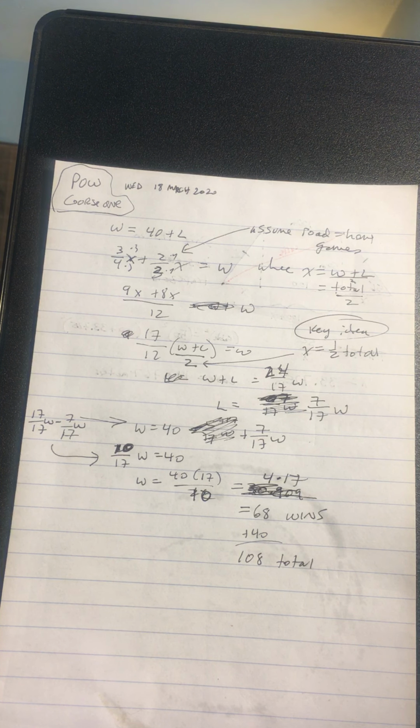Okay, y'all, this is the problem that I gave you on Wednesday, and the goal is to find out how many games did the team win and what's the total number of games. Well, we were given that the team won 40 more games than it lost, so we have that.